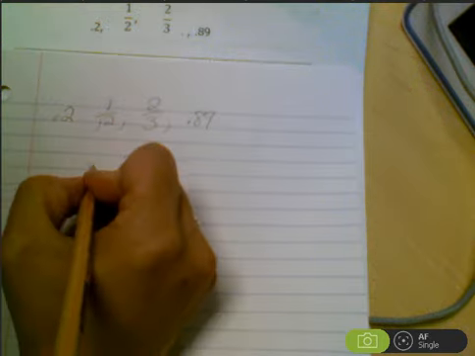Okay. For the next one, we have 2/10, 1/2, 2/3, and 89/100. Okay. Those are our decimals and fractions that we need to order. So we know that 1/2 is going to be 0.5 as a decimal, right? Now 2/3, you can use your calculator. Okay, so you're going to say 2 divided by 3 equals, so 0.6 repeating. Okay, and then we have 89/100.